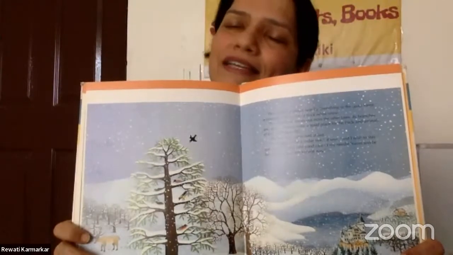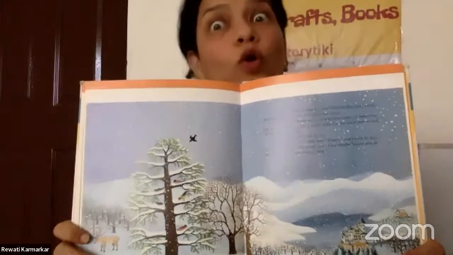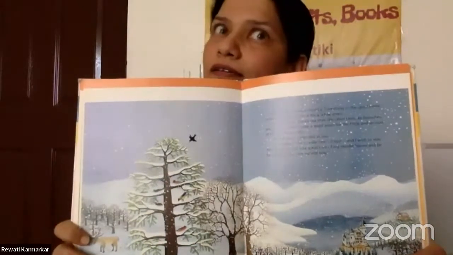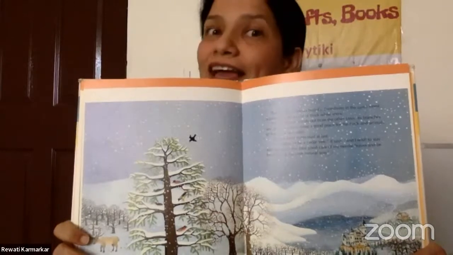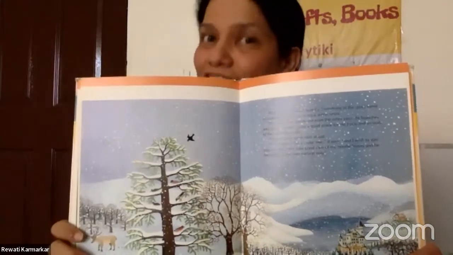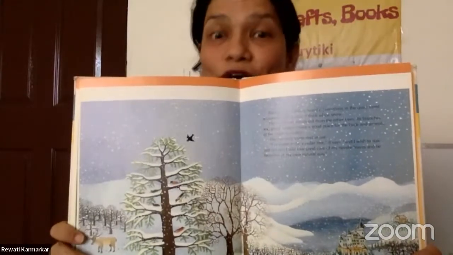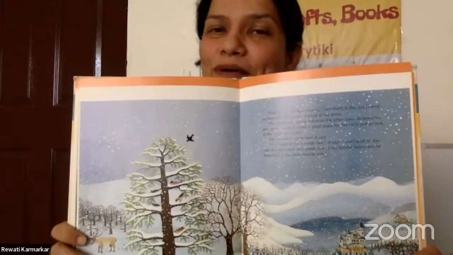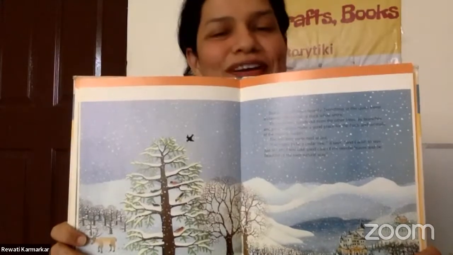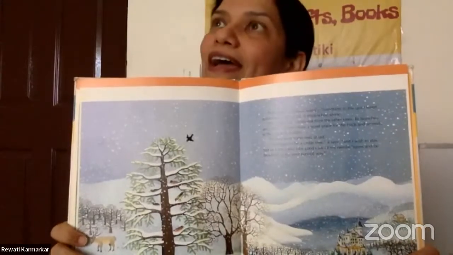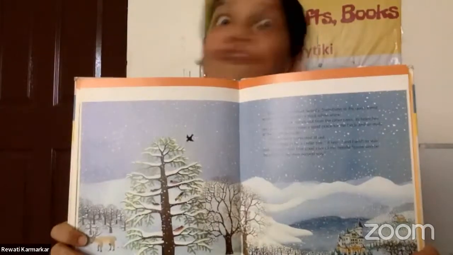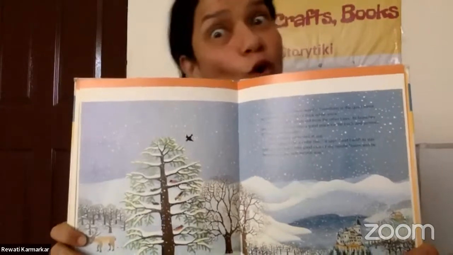So finally, the cedar tree, after getting gold leaves, then green leaves, then feathers, then, oh, glass. Thank you. I forgot about the glass leaves. Gold leaves and glass leaves and green leaves and feather leaves and snow.